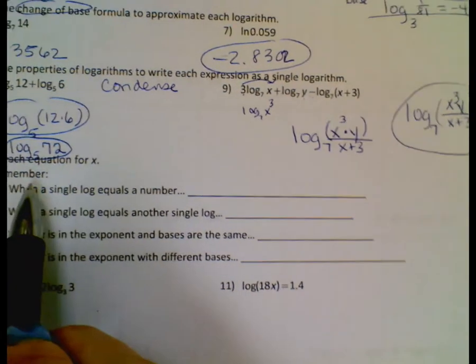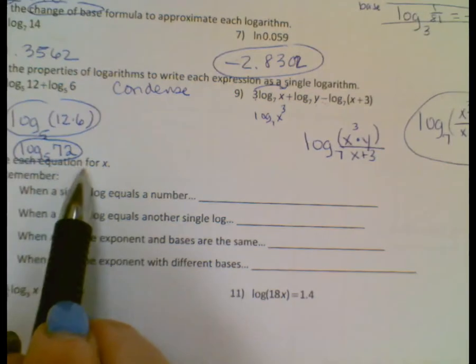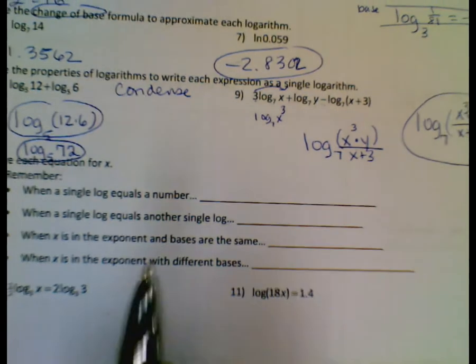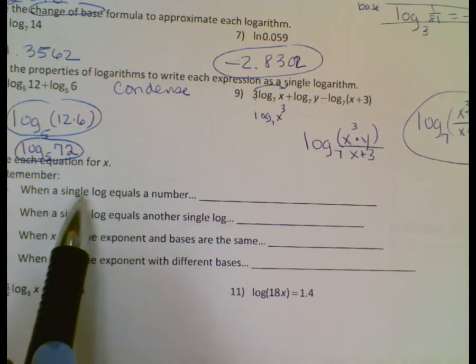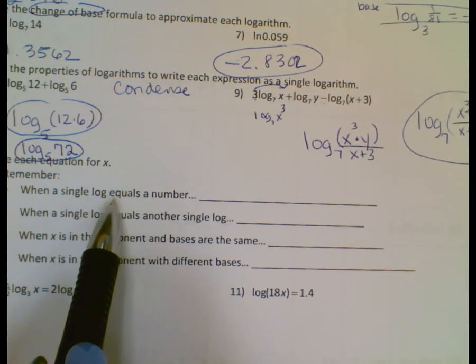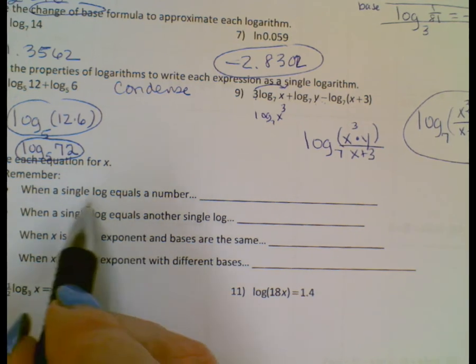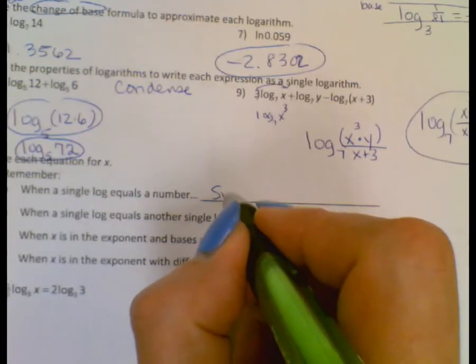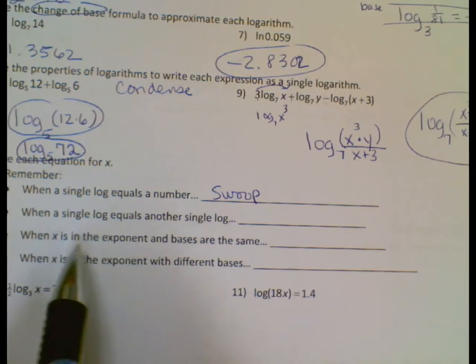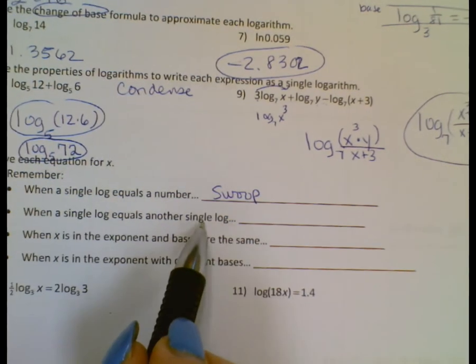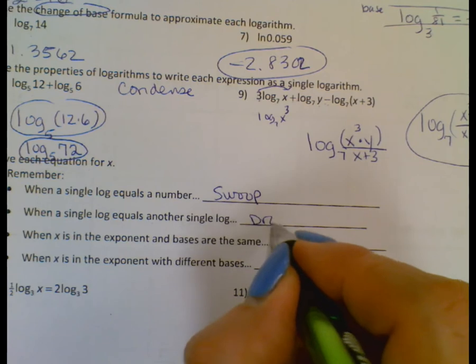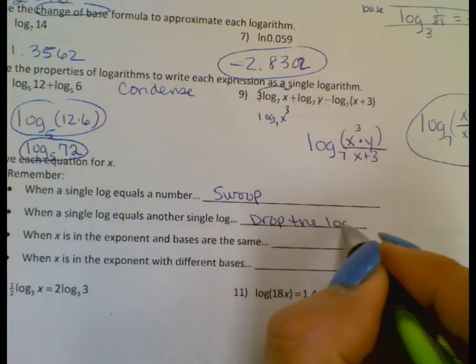So these are some things to remember for your tests. To solve equations, we're going to be solving in the next 4 problems. When a single log equals a number, meaning a single log's on one side, you're going to swoop. When a single log equals another single log, you're going to drop the log from each side.